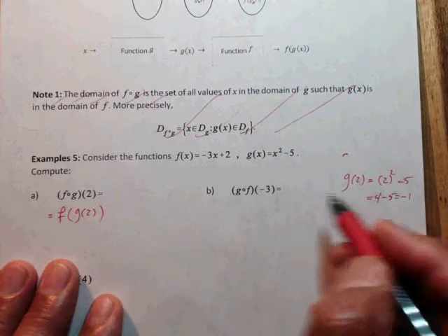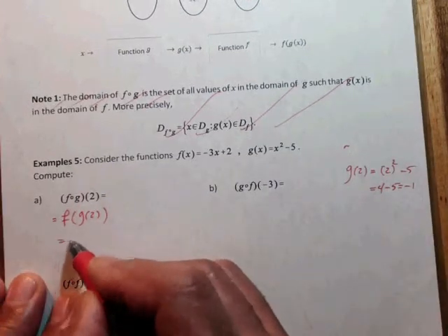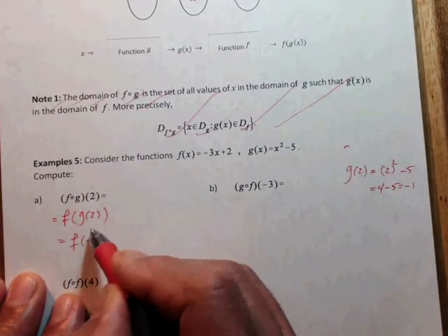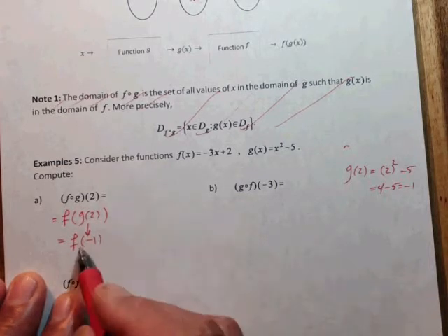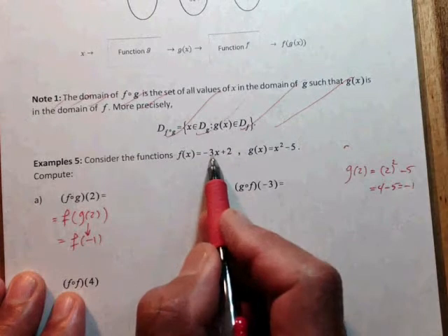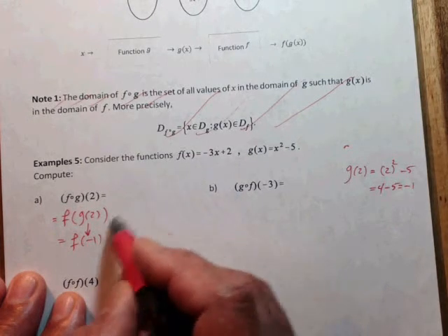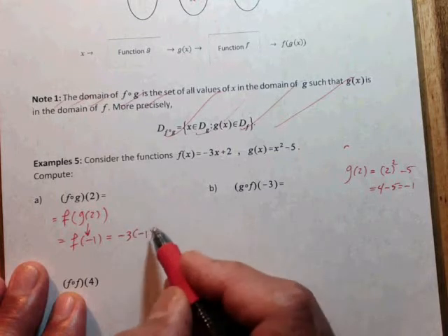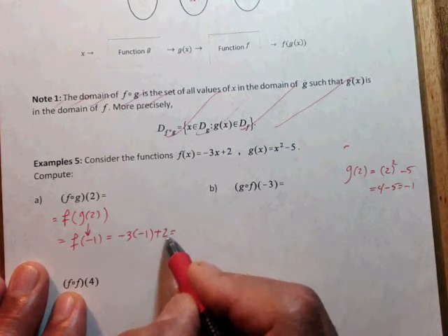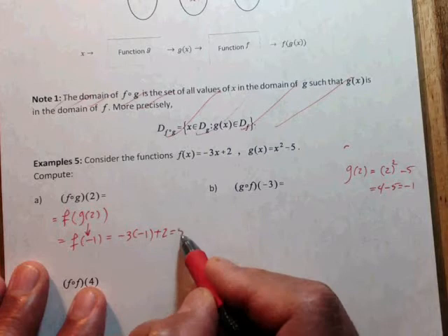So g of 2 is minus 1, therefore this is nothing but f of minus 1. Then for f of minus 1, you replace x by minus 1 in your f, so this is -3 times minus 1 plus 2. This is plus 3, plus 2, you get 5.